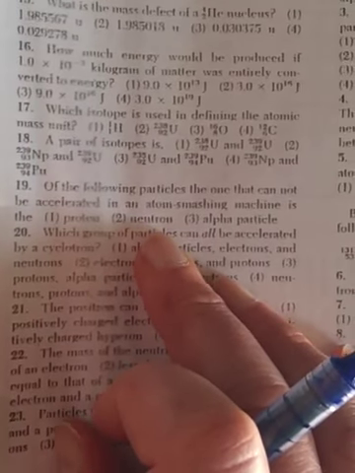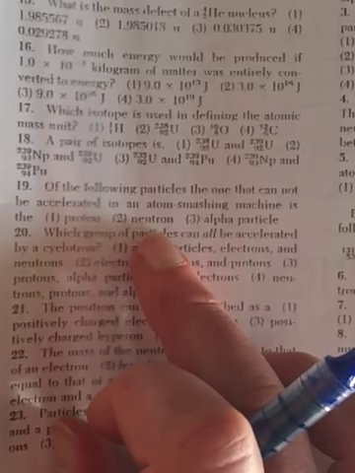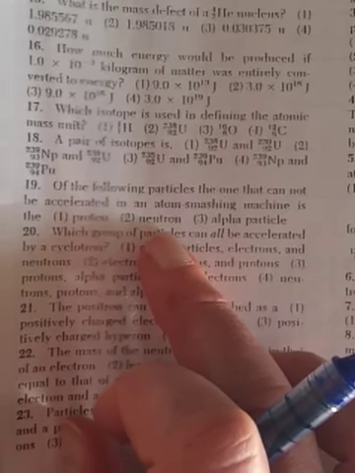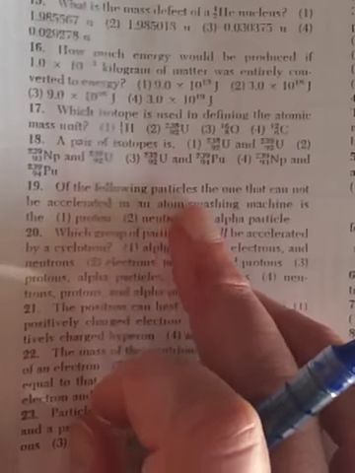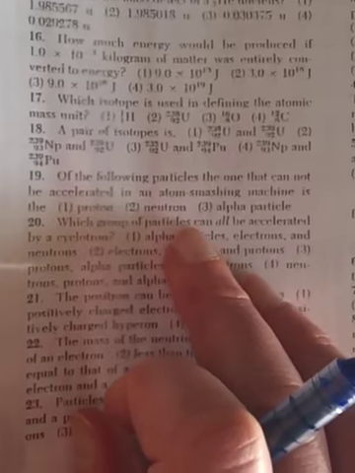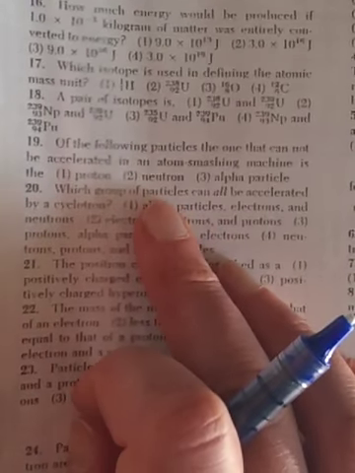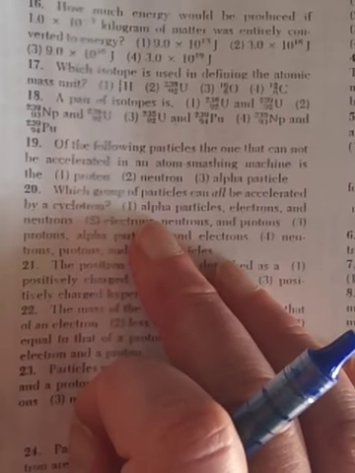Of the following particles, the one that cannot be accelerated in an atom smashing machine is the neutron. Because in atom smashing machines, to accelerate them, they need to have charge, and a neutron doesn't have charge. Okay, they use electric fields and magnetic fields, and if you don't have a charge, it won't speed up.